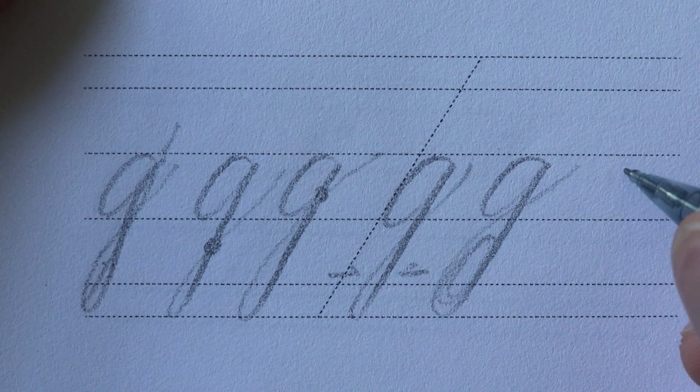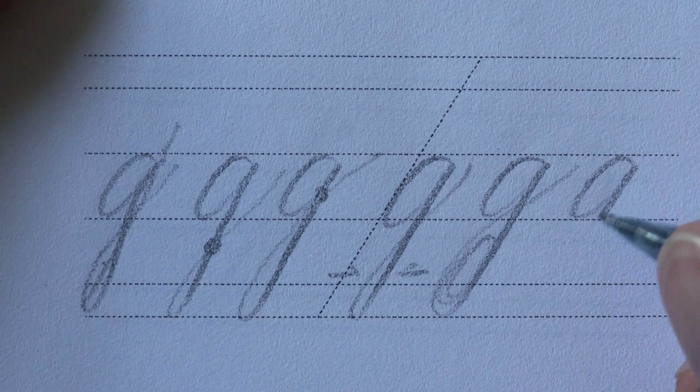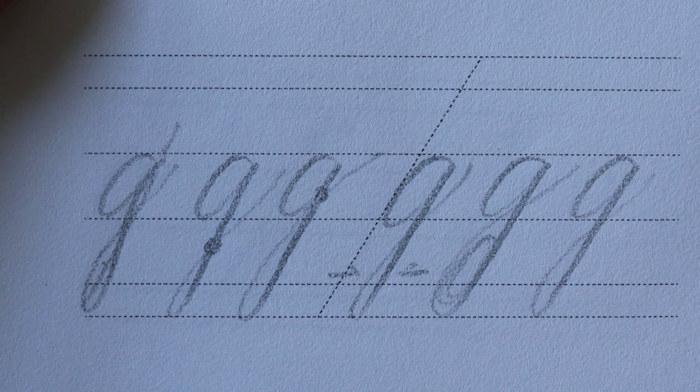And because the upper part of lowercase g is wider than j's, I suggest that you make the descender slightly wider as well.